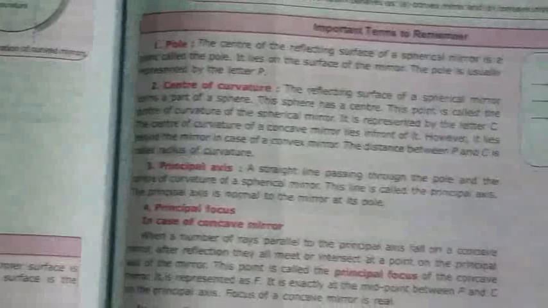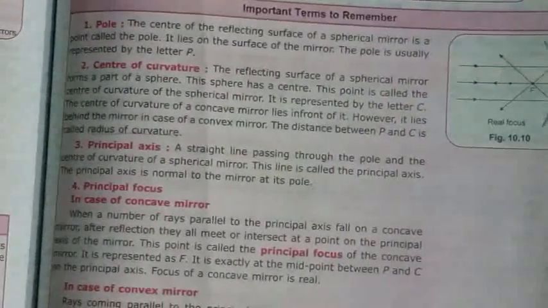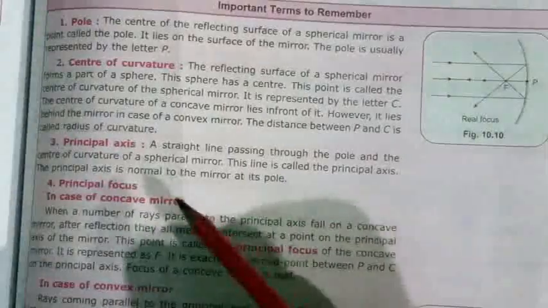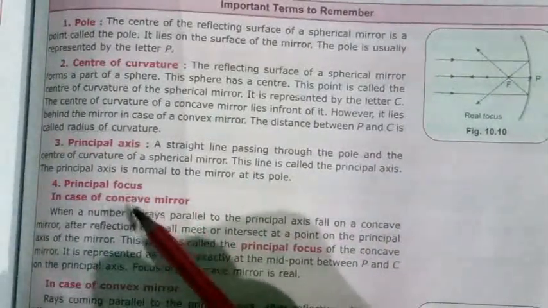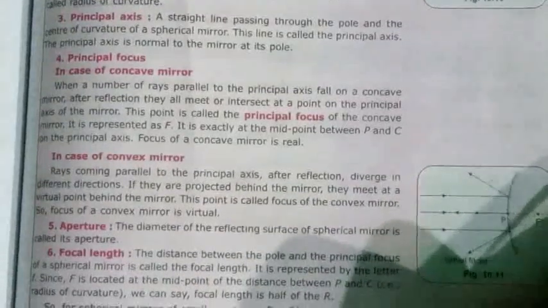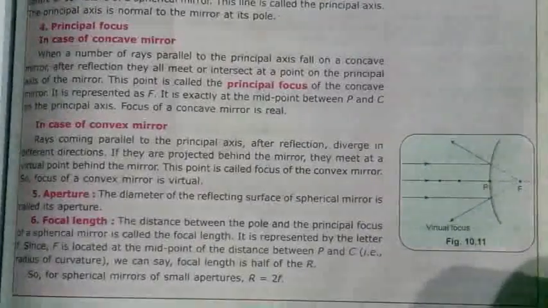Now you have to write down all this. What is pole? What is center of curvature? What is principal axis? What is principal focus in case of concave mirror and in case of convex mirror? Write down the apparatus and focus lens, and draw this figure and the upper one.